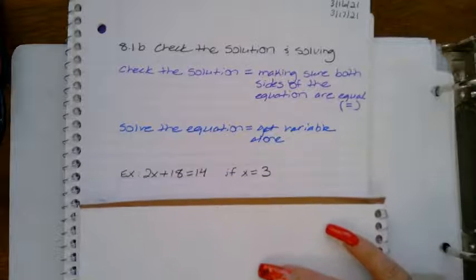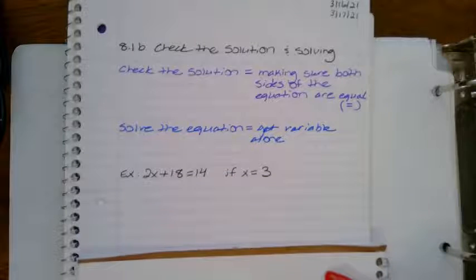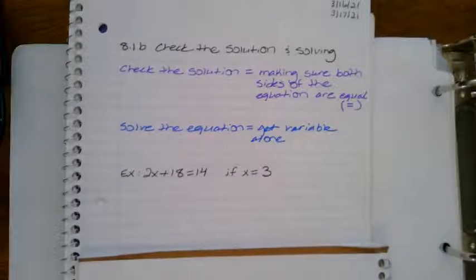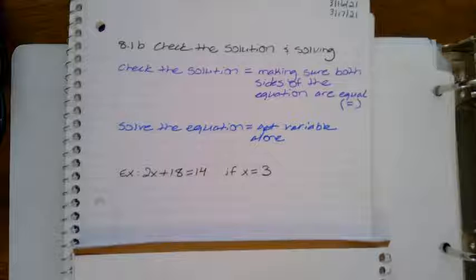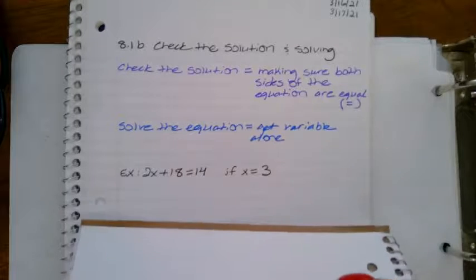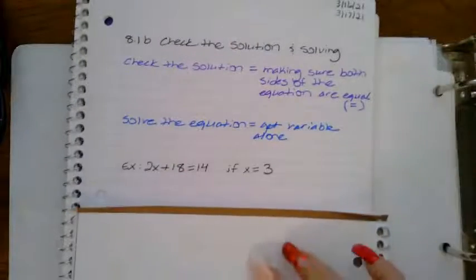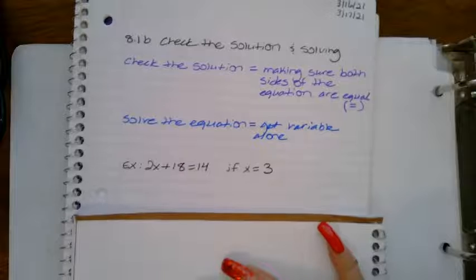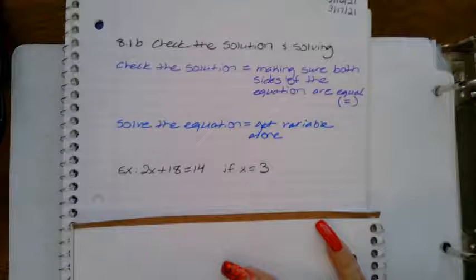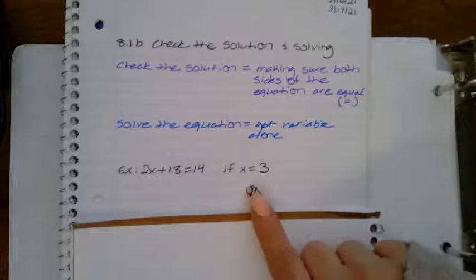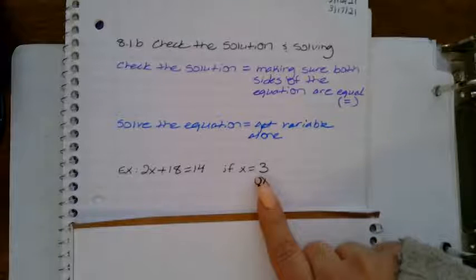All right. So let's look at an example. Let's look at this first example. We have 2x plus 18 equals 14. And it's telling us to check the equation and solve it if x equals 3. Okay, I think they all look like that. Let me just peek. Okay, no, some are going to be solving, some are going to be the check the solution. If it doesn't say solve in your directions, you're just checking the solution. So this one is just a checking solution. It's telling you that x equals 3.